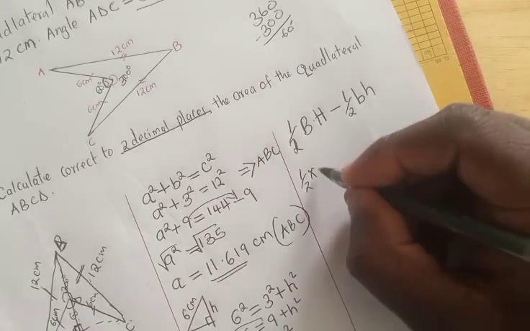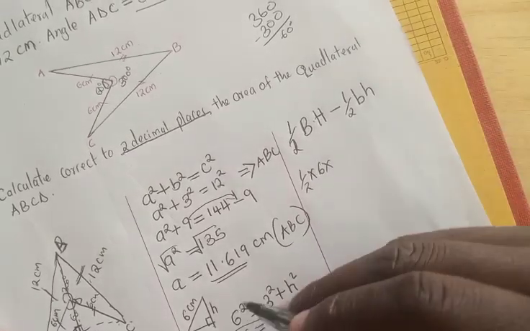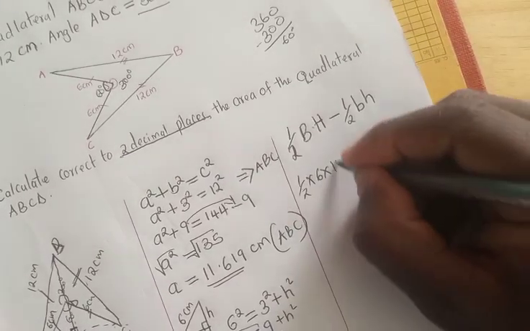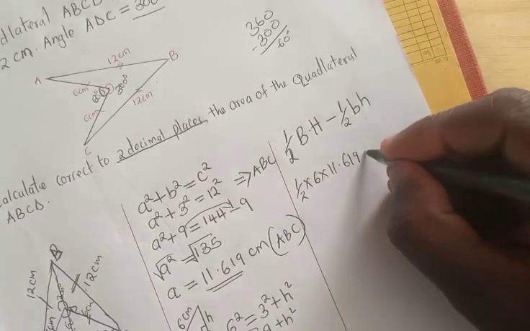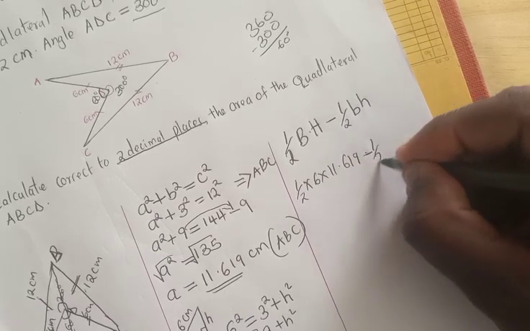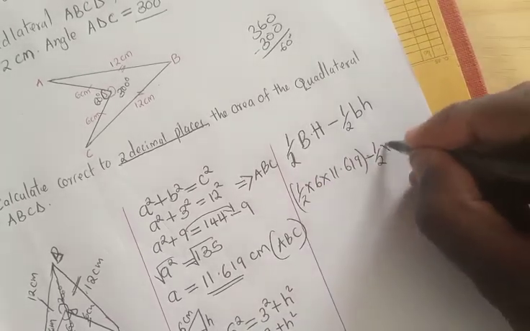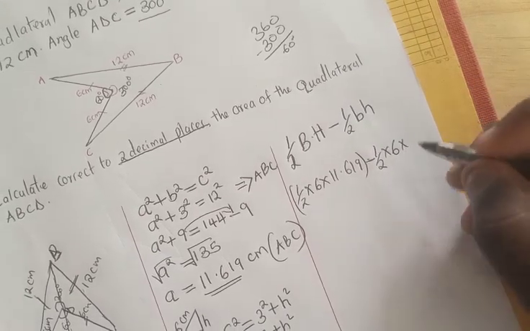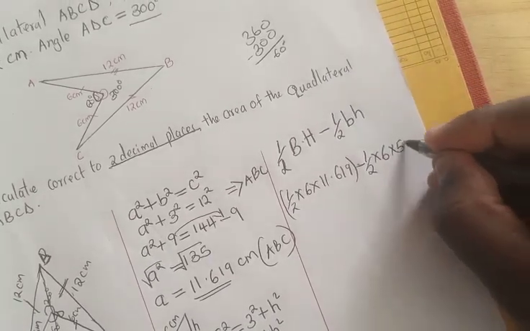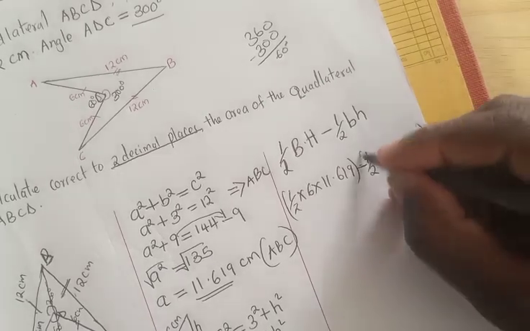Now we have half multiplied by base. The base remains the same, which is 6, multiplied by the height of the larger one, which is 11.619, then minus half multiplied by base, which remains 6, multiplied by the height of the smaller one, which is 5.196.